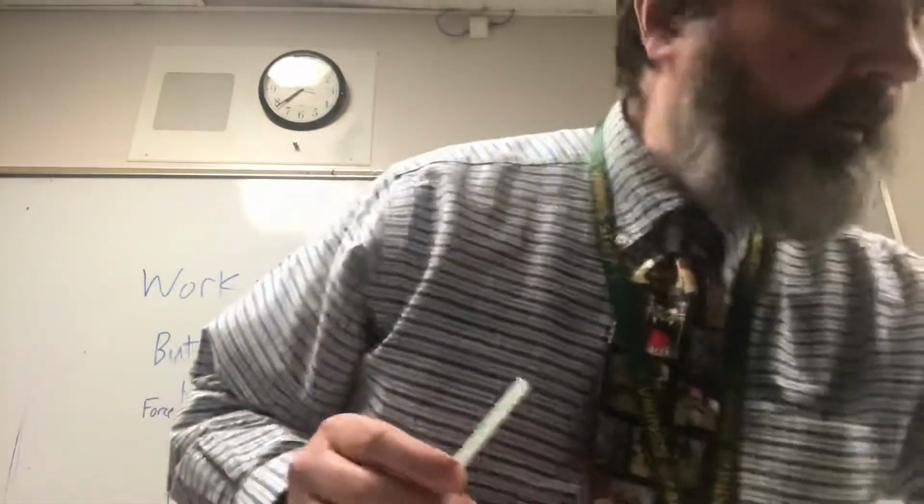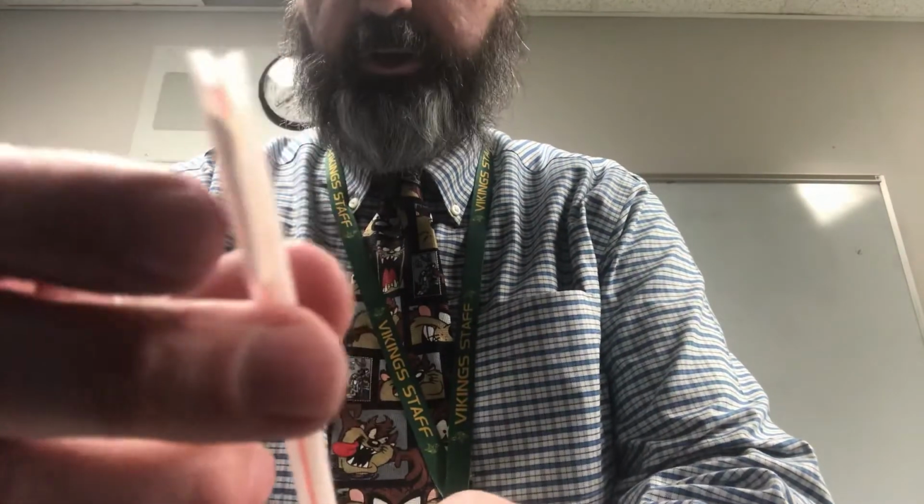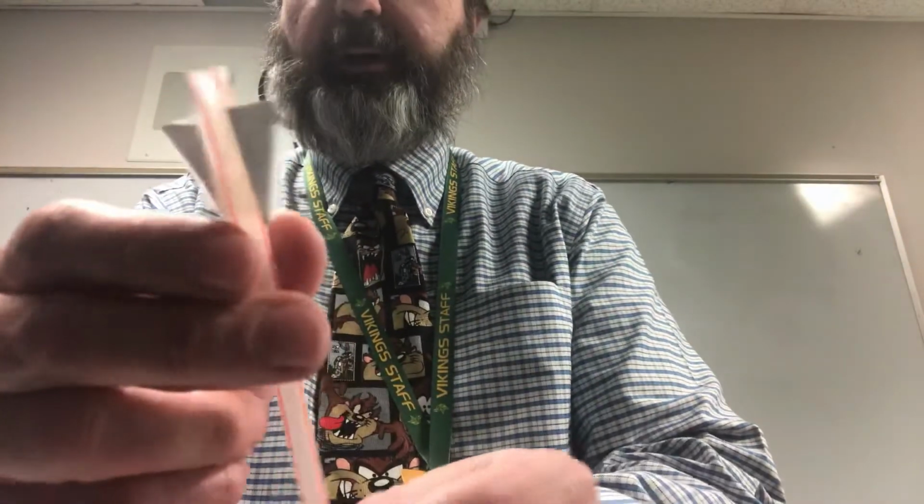You're going to want some Scotch tape and some paper, and make some fins at the back. Cut a little notch. Make sure that the fins line up with the notch for reasons that we'll see shortly.